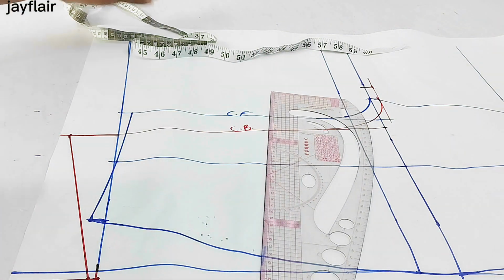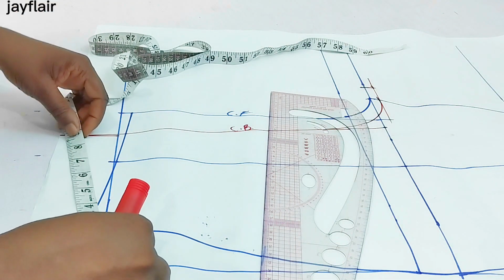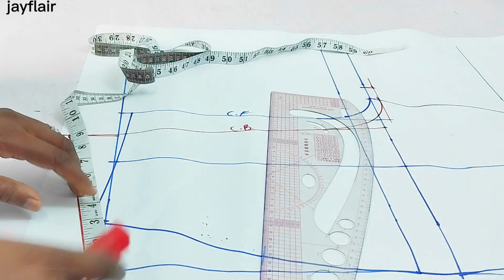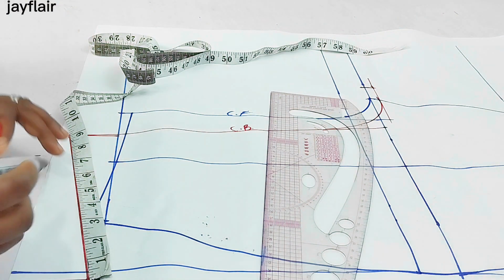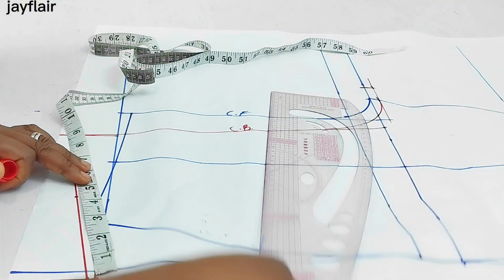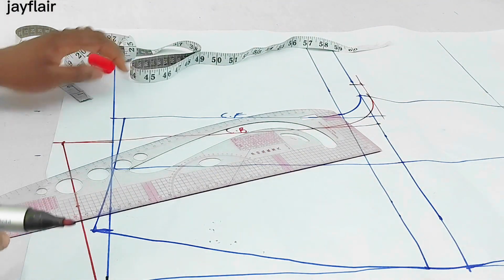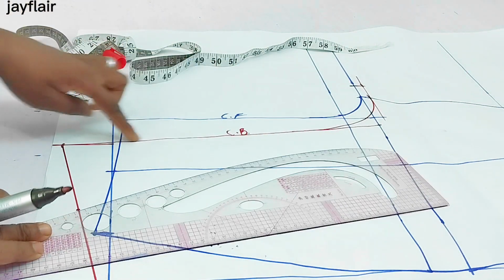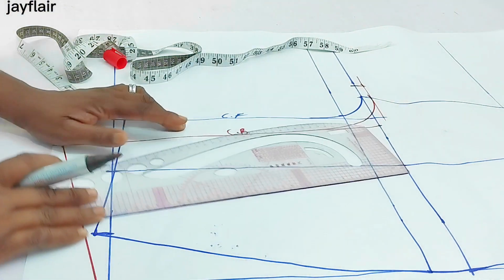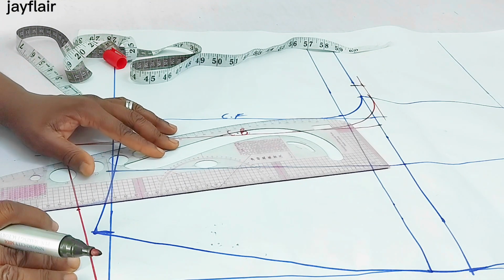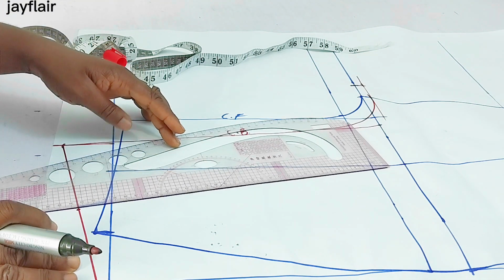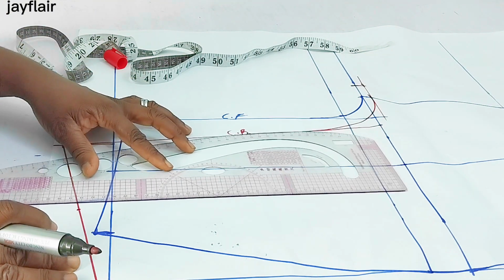To impute my dart, I will just divide this line, which is 9 inches, into 2, 4.5. Then square a line down. Now this line is going to be parallel to my center front line, like this, parallel lines.